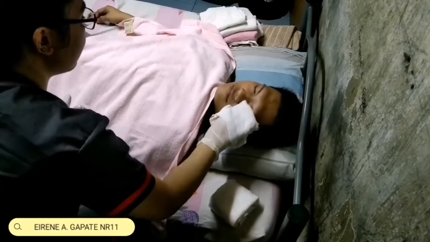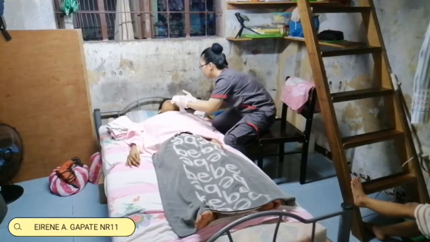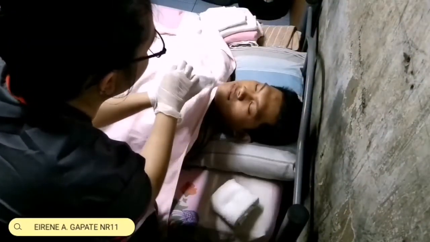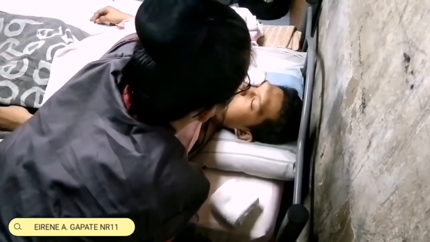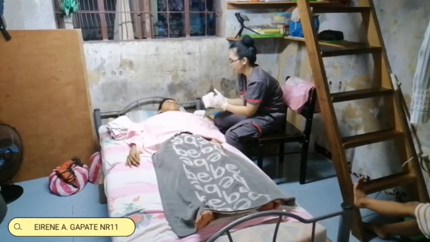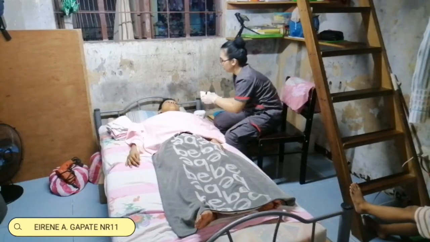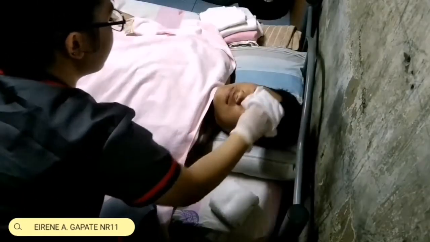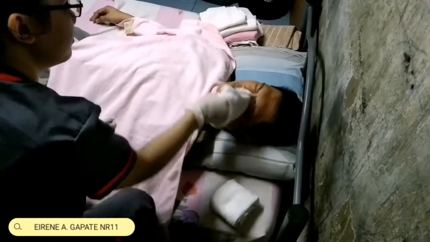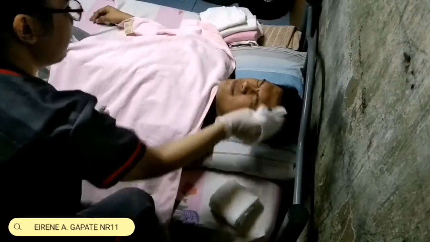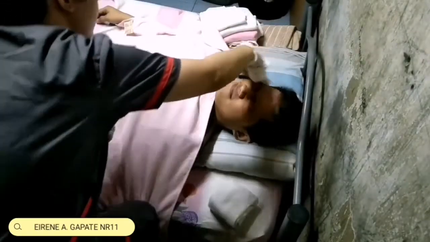Rinse or turn the cloth before washing the other eye. Using separate corners prevents transmitting microorganisms from one eye to the other, while wiping from the inner to the outer canthus prevents secretion from entering the nasolacrimal ducts. Bathe the patient's face, neck, and ears.